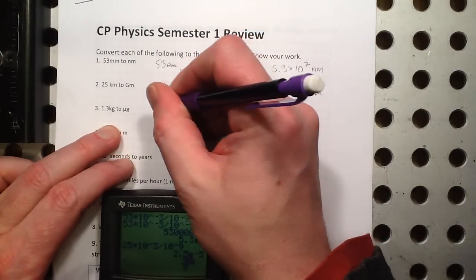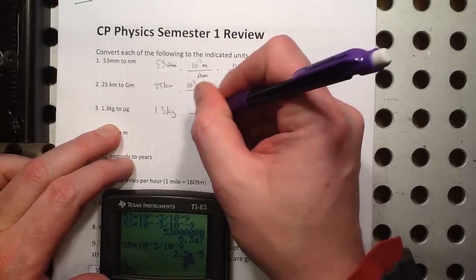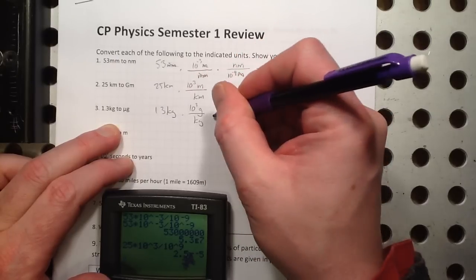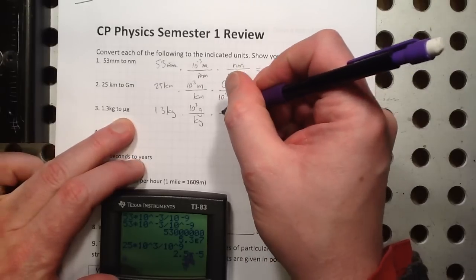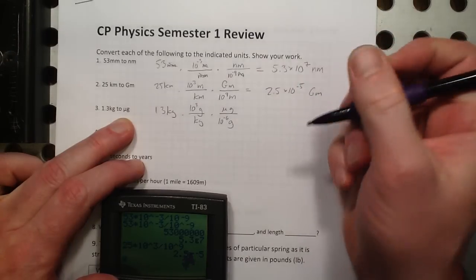And here I've got 1.3 kilograms. I don't want kilograms. Kilo means 10 to the 3rd. I want the grams to cancel, and I want micrograms, and micro means 10 to the negative 6.